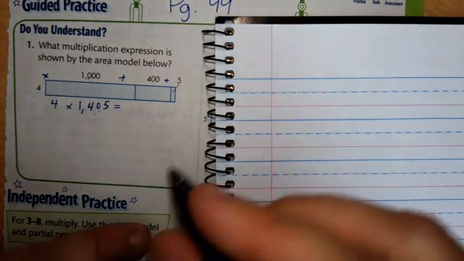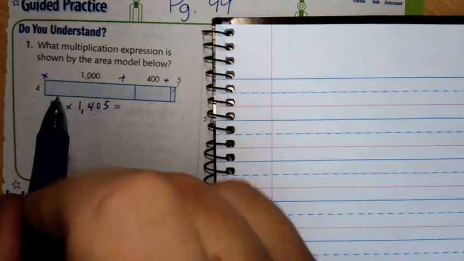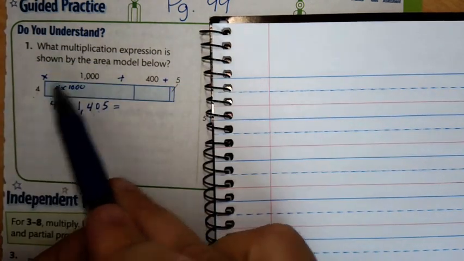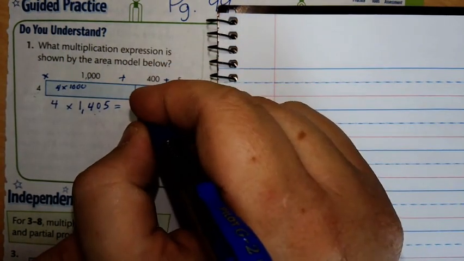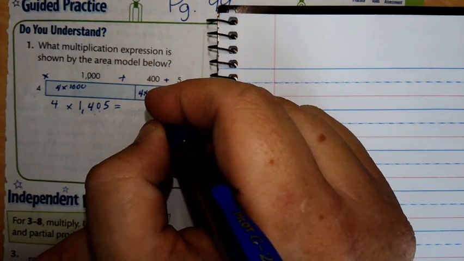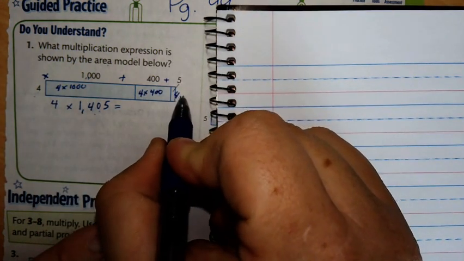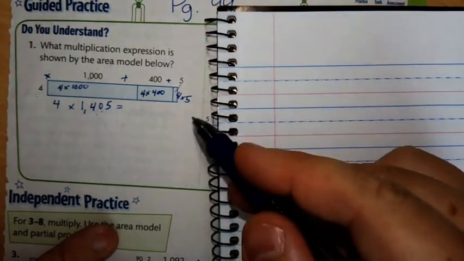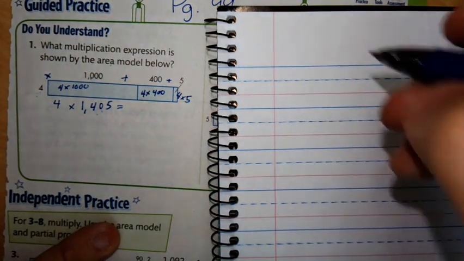Well, now we're actually going to solve this problem, okay? So let's go ahead and figure these out. So in my first big box right here, I've got 4 times 1,000. And I know that because that's where these two come together. They cross right there. Next is going to be 4 times 400. And then my last one way over here is going to be 4 times 5. And I usually like to write it like that so that way I know I've got it off to the side.